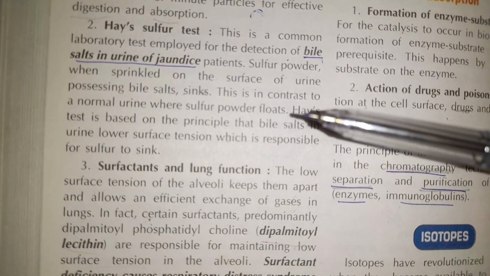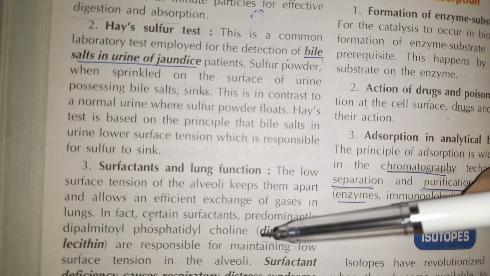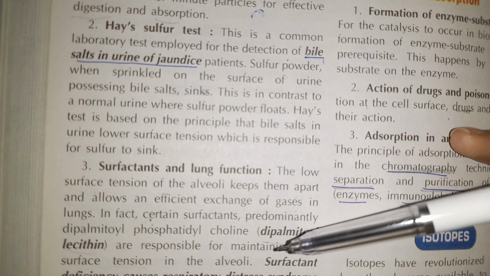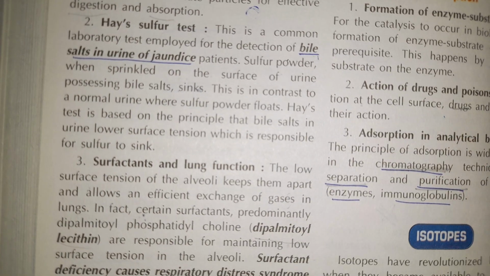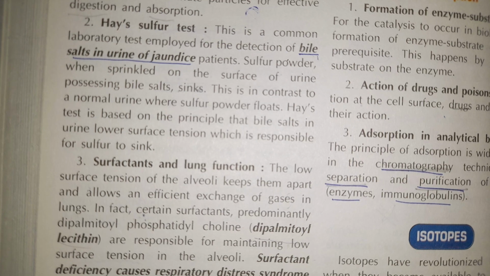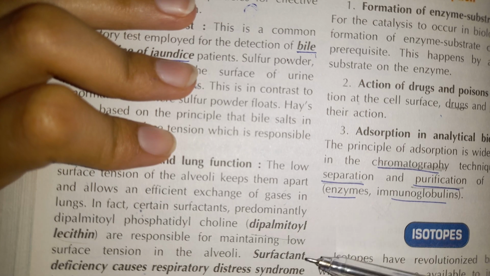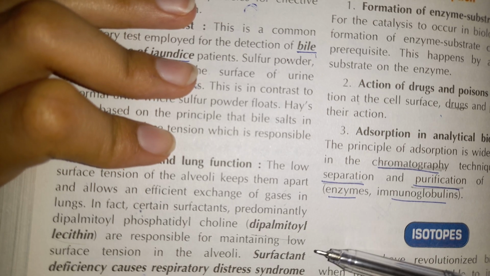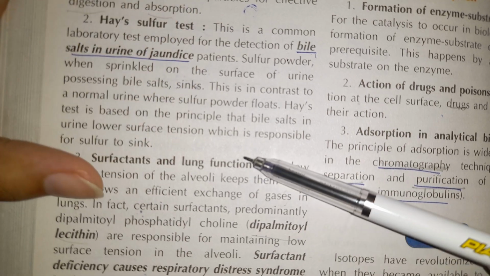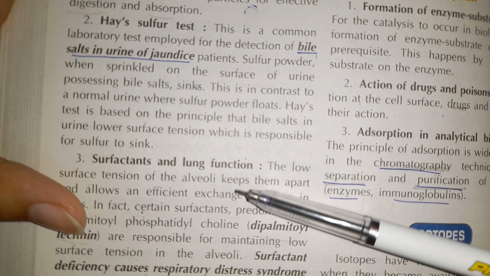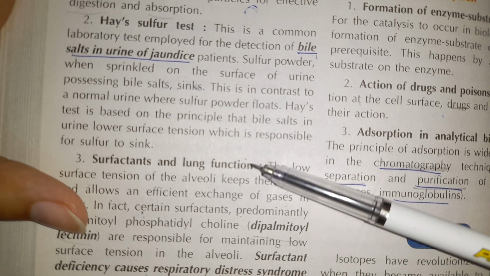Surfactant and lung function. We know that it is very important. In babies, at a certain age, a substance called surfactant is produced. It lowers the surface tension and allows the lungs of the babies to expand and contract easily. But when there is no surfactant, what will happen?